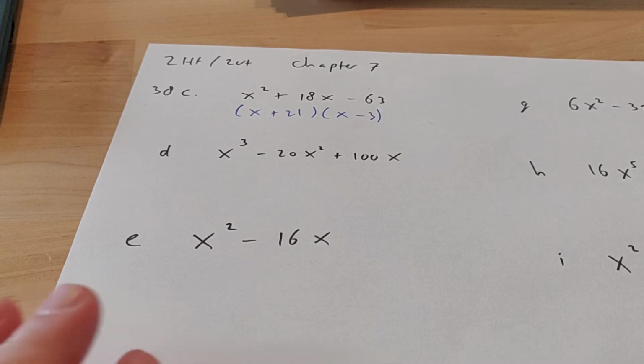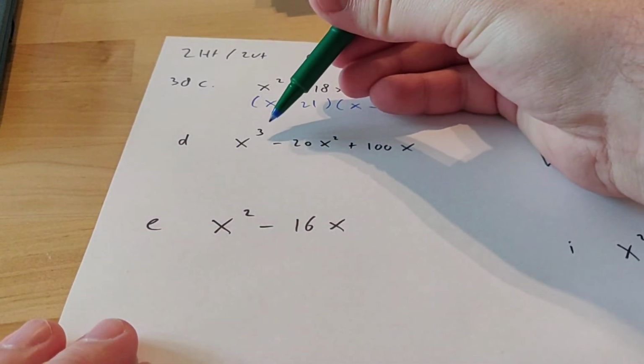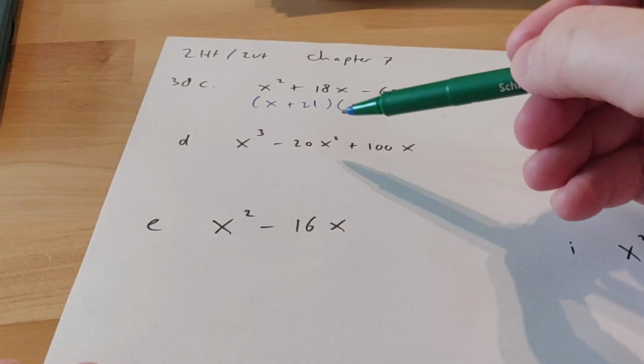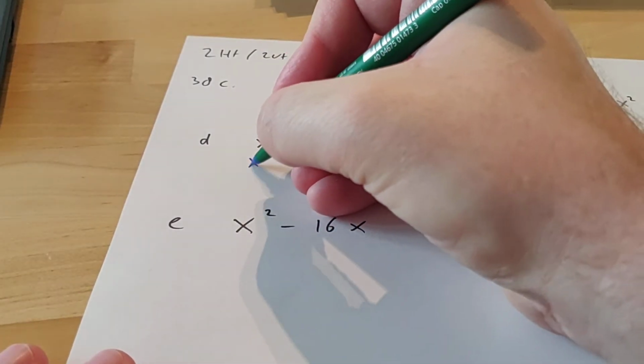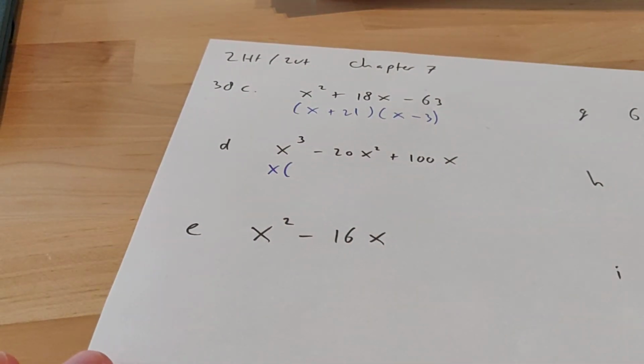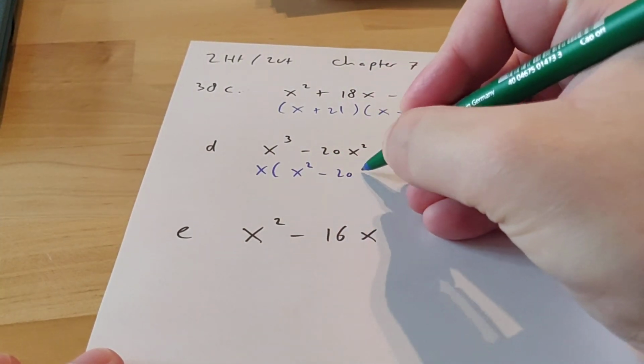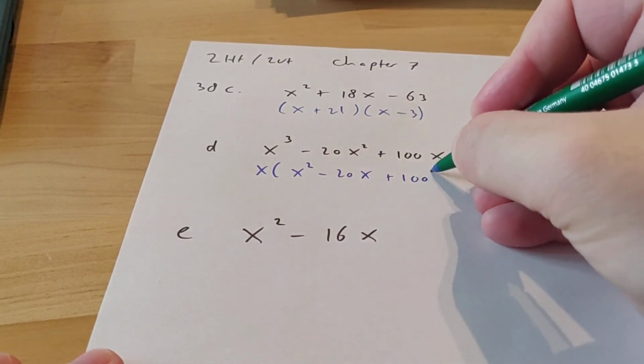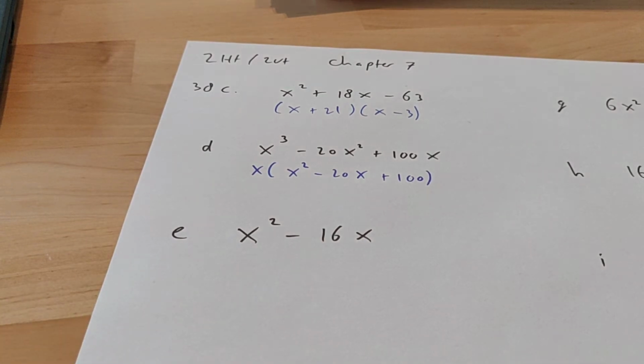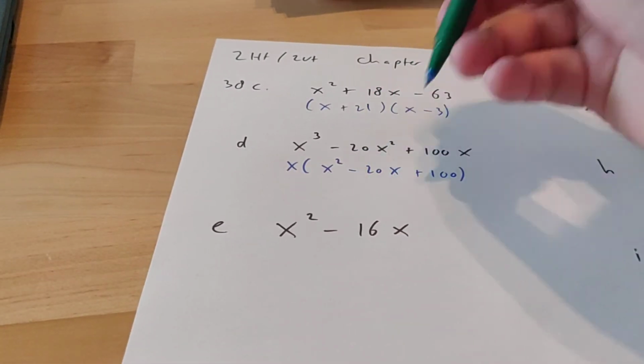Now the next one's more difficult, because now we have x to the power of 3 here. But you see an x everywhere. So the first thing you do is you put the x in front of brackets. And then what you have left is x squared minus 20x plus 100. Then you have to factorize this, what's in the brackets.